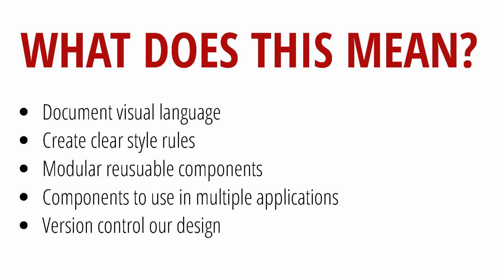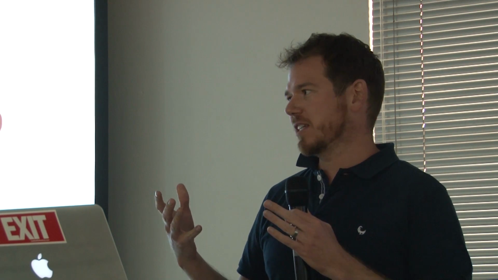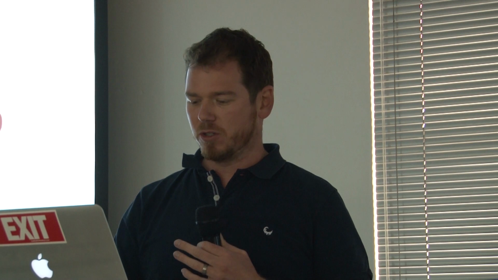To explore that a little bit more, it's a way of documenting your visual language, how your application interacts. What sizes are your buttons on the front screen? How big or small are they, depending on whether you're using it on an iPad or an iPhone? Or how does your form look? Do you inline it all, or do you make a bigger form depending on what you're doing? You create those clear style rules so you know how to behave, what visual language you use, what kind of wording you use on your application.